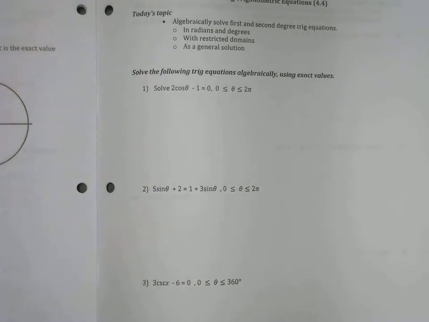Trigonometric equations. So today we're going to solve a little bit more complex trigonometric equations, both in radians and degrees with restricted domains, and then we're also going to talk about a general solution today. So solve the following trigonometric equations algebraically using exact values.